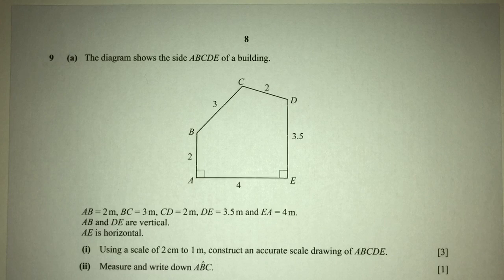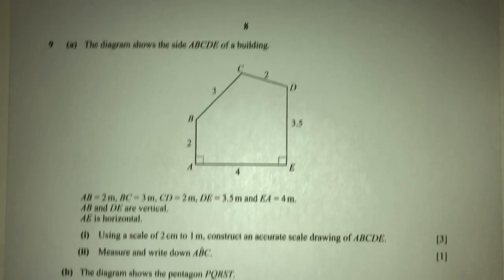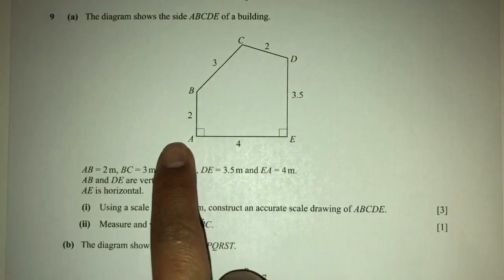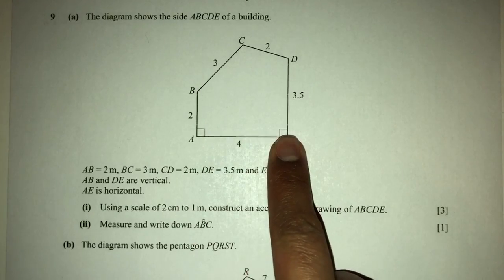Now let's move on to question number 9. The diagram shows the side of A, B, C, D, E. As you can see, we have 5 sides. Now let's see what the question is. We have AB and AE, so this is vertical and this is horizontal, 90 degrees.